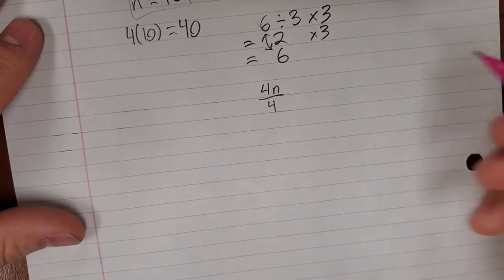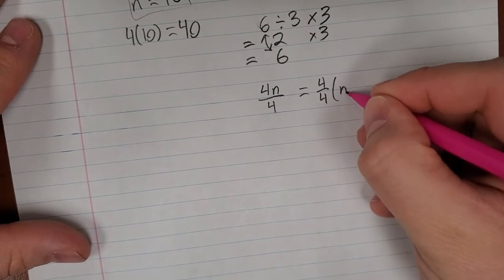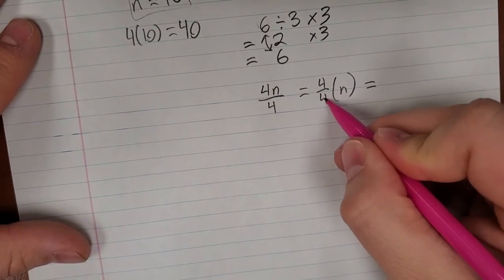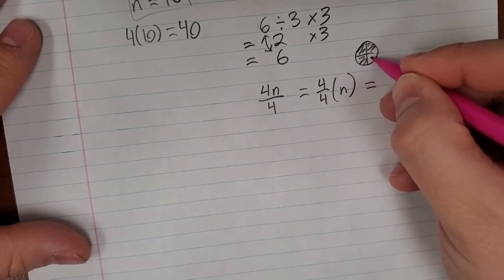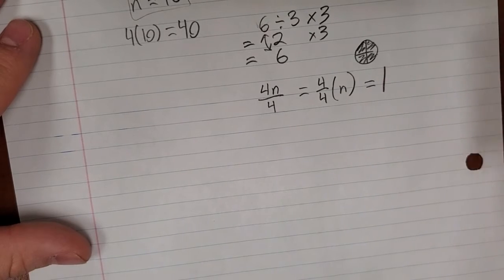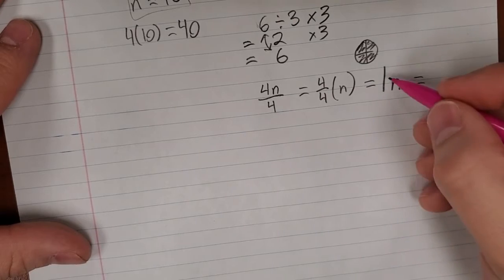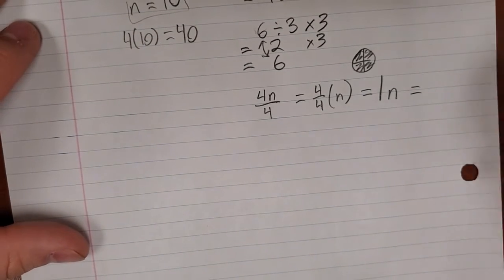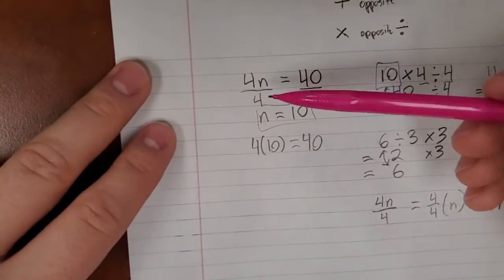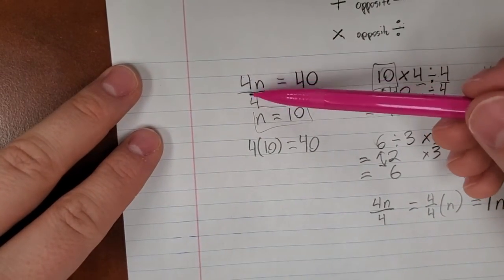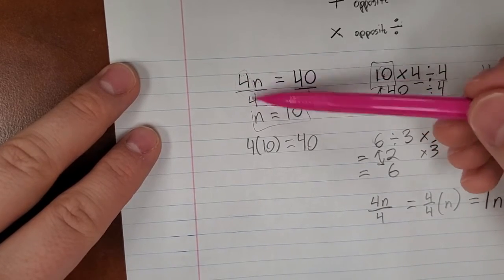If we think about this, this is equal to 4 over 4 times n. And if we remember, 4 over 4 is a fraction. Remember, if we take a fraction and we take 4 pieces of the 4, that would equal 1, right? That's one whole thing. So this is the same thing as 1 times n. And we know that 1 times any number, doesn't matter what number it is, is just going to be n. So that's why this step in our solving, when we first multiply and divide, gets rid of the 4 and we're left with just n.